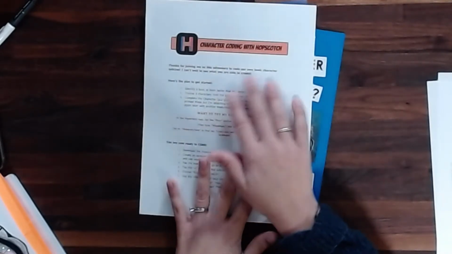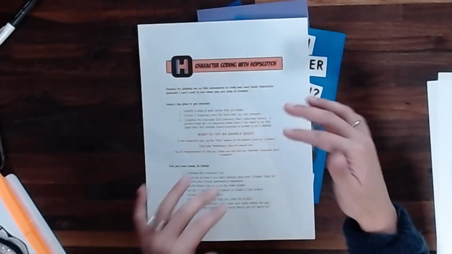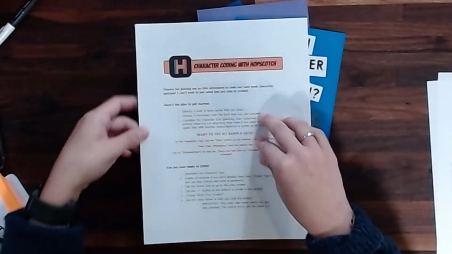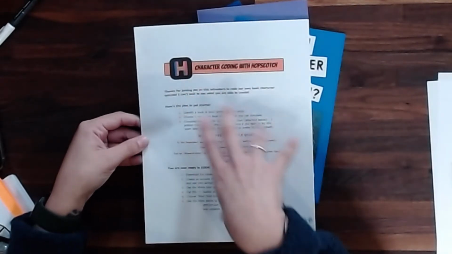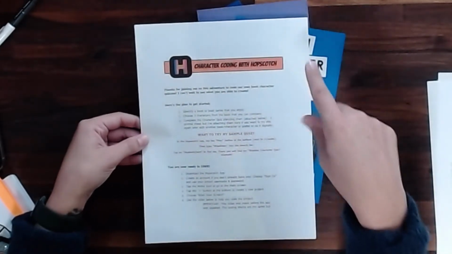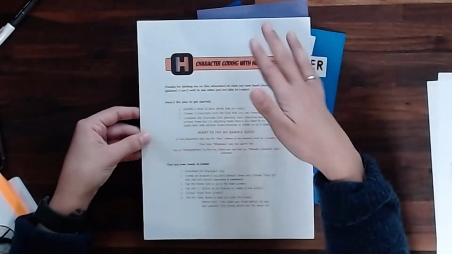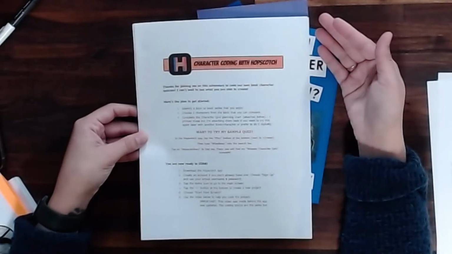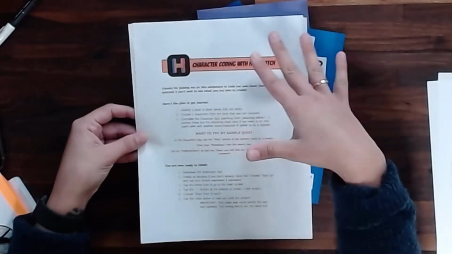Now, if you want to take it virtually, this is also one of the freebies in that little resource folder. And it's basically how to do character coding using Hopscotch. Now, this was an idea that I got from our head tech lady at my school. She shared how to do this, and she did a project a few years back with students, and I love, love, love doing this because kids love to code.